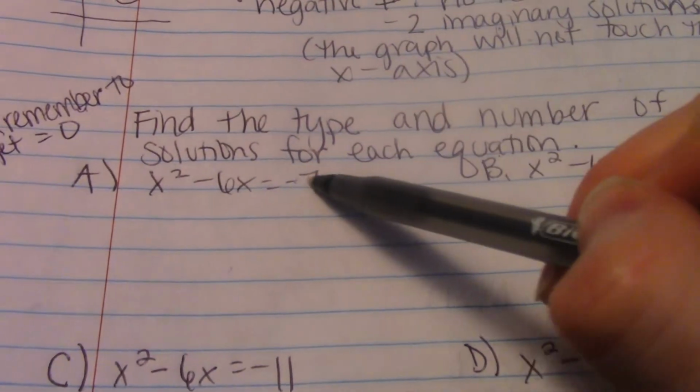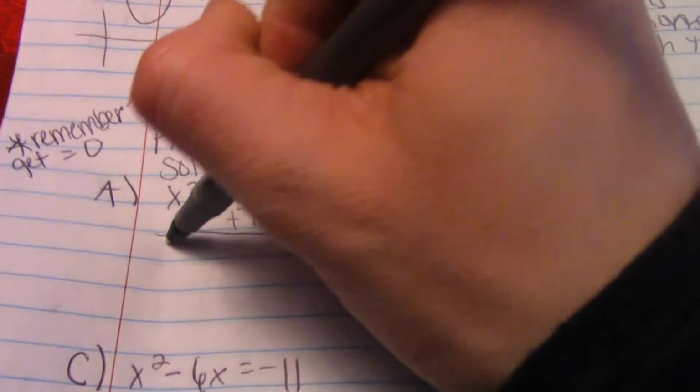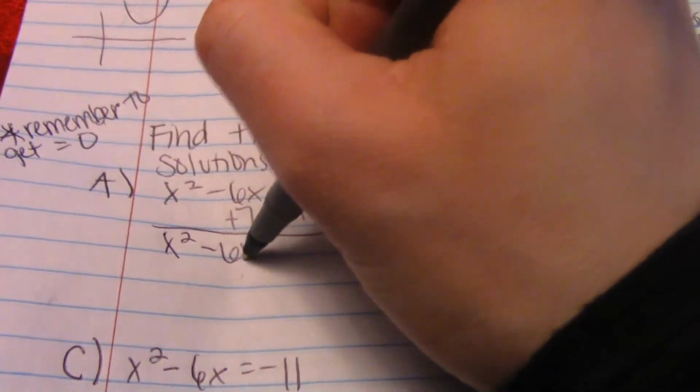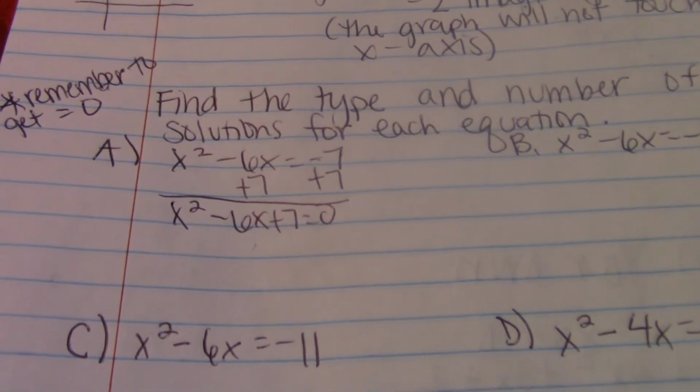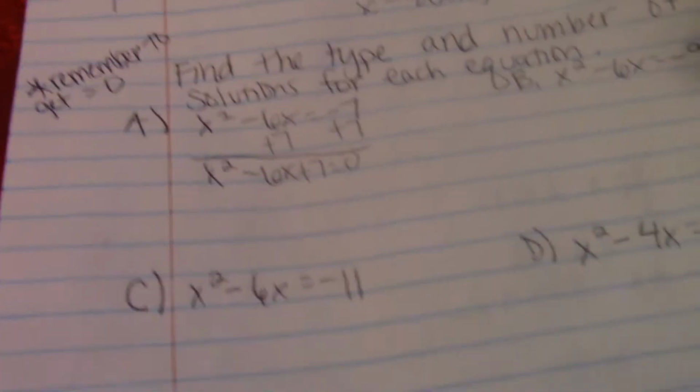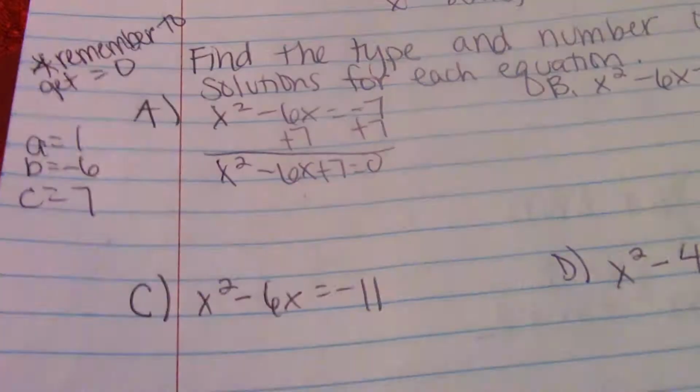So I need to take my negative 7 and move it over here. So I have x squared minus 6x plus 7 equals 0. I have to do that first because otherwise I don't have an a, b, and c. So identify your a, b, and c. Eventually I'm hoping you don't have to write them out. Your a is 1, b is negative 6, and c is 7.